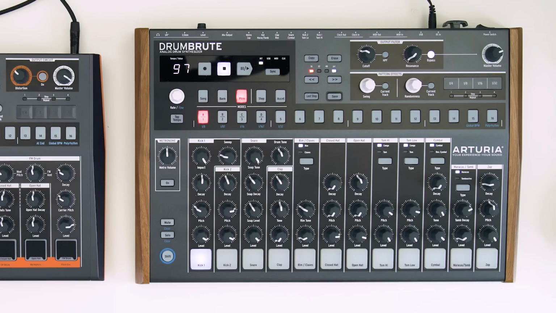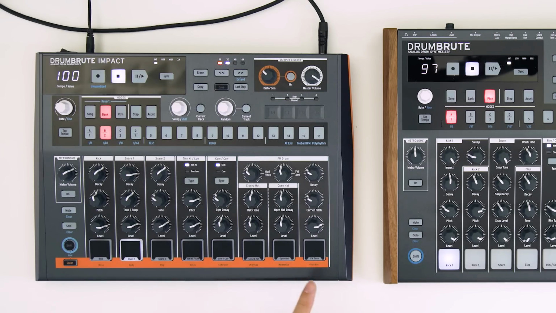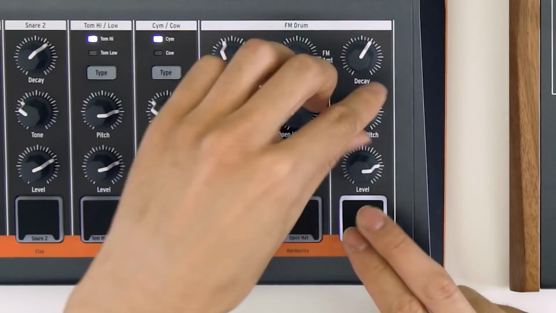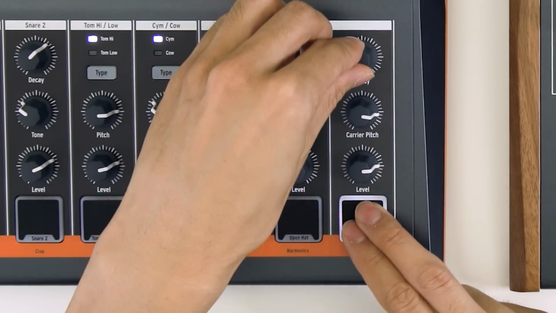The DrumBrute has 6 sounds that the Impact doesn't have, and that's the rim, high conga, low conga, maracas, tambourine, and zap. The Impact has 2 sounds that the original doesn't have, and those are the cowbell and the FM drum. And you can kind of get a zap out of the FM drum. One other minor difference is the feel of the pads. I like the Impact more.